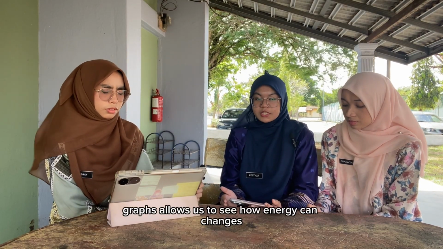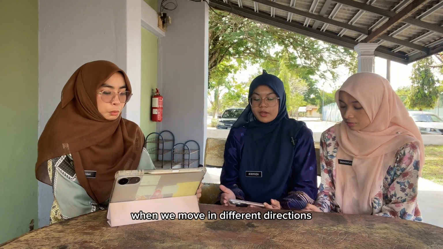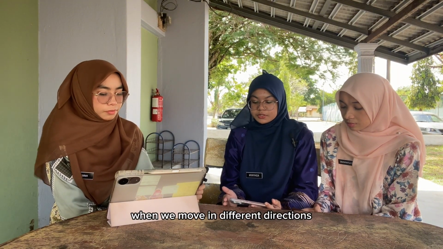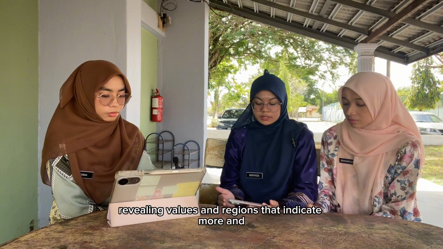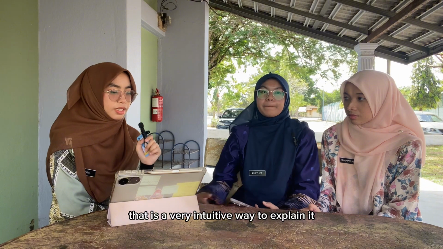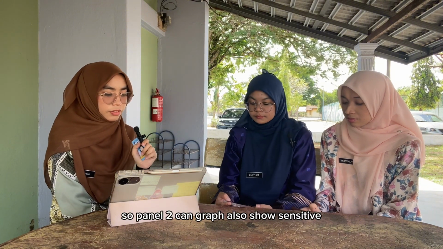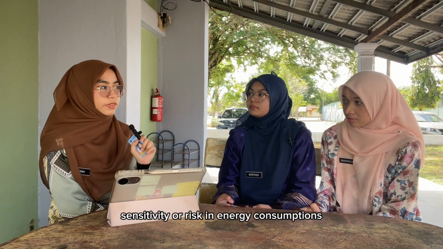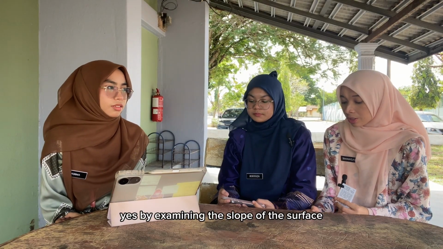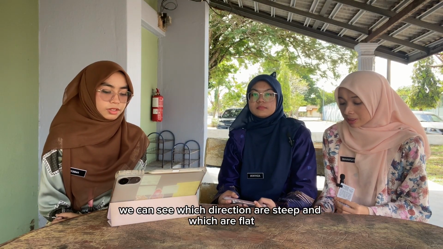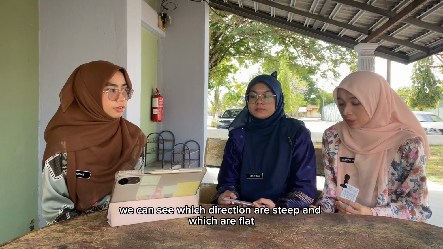Graphs allow us to see how energy changes when we move in different directions, revealing valleys and regions that indicate more and less efficient paths. That is a very intuitive way to explain it. So Panel 2, can graphs also show sensitivity or risk in energy consumption? Yes, by examining the slope of the surface, we can see which directions are steep and which are flat.